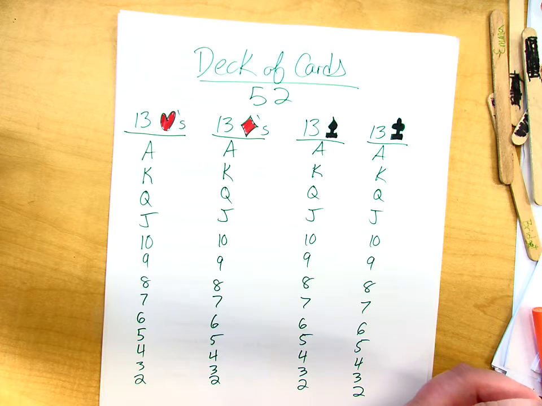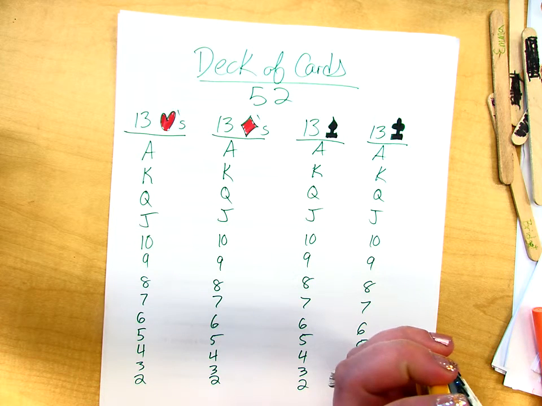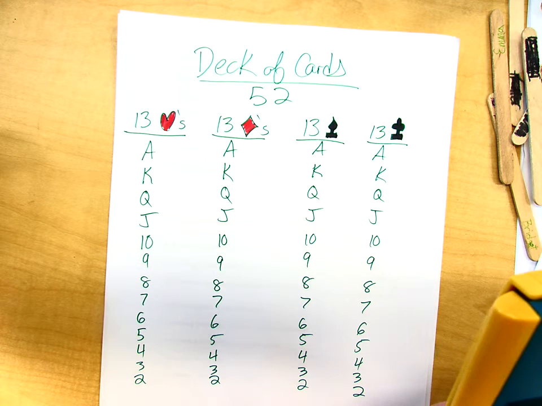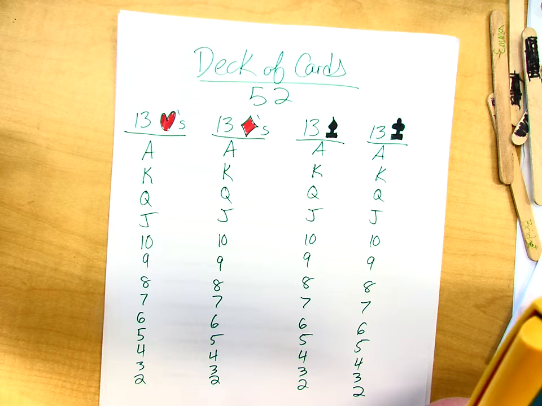This might actually be a good time to talk about the difference between experimental and theoretical probability. What we just got was 1 out of 2,704.